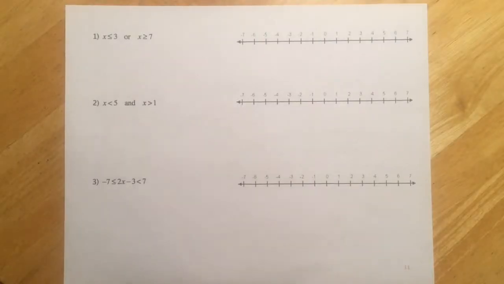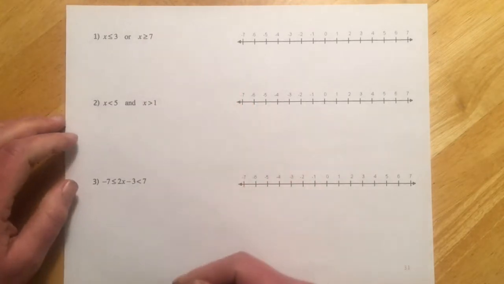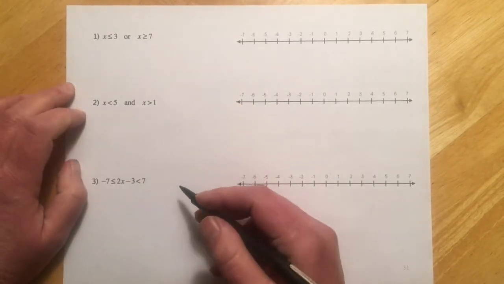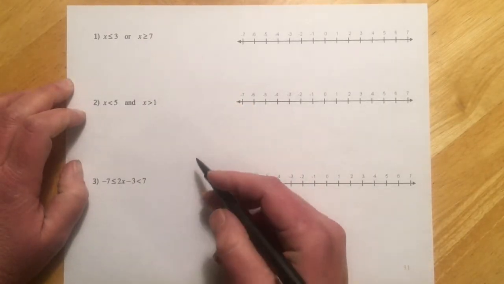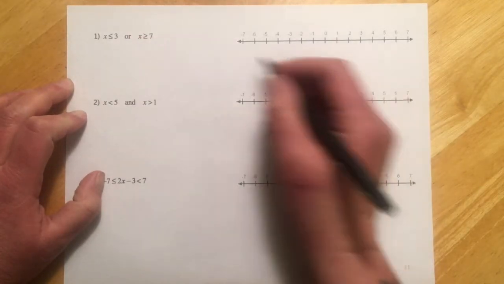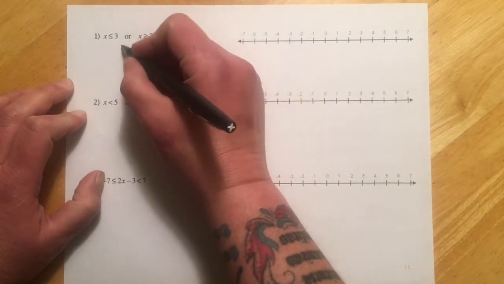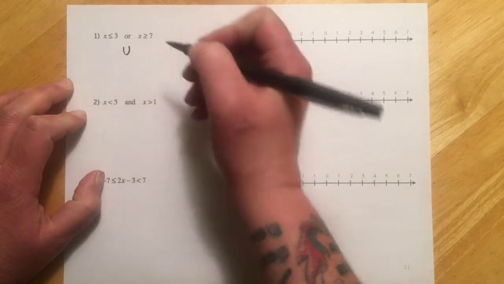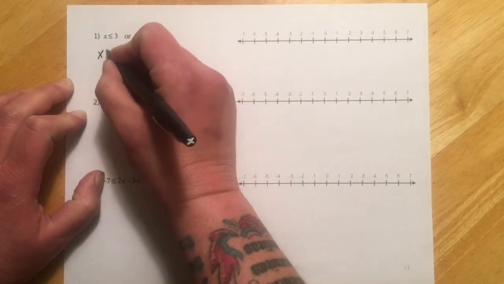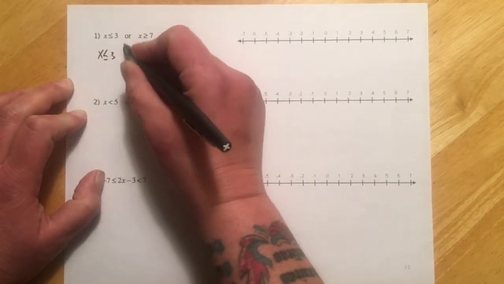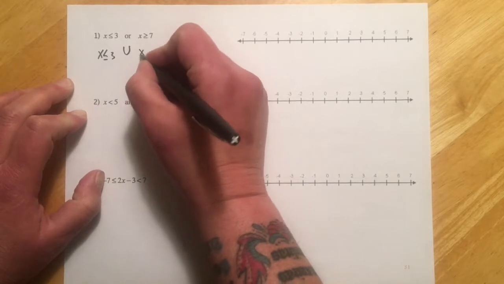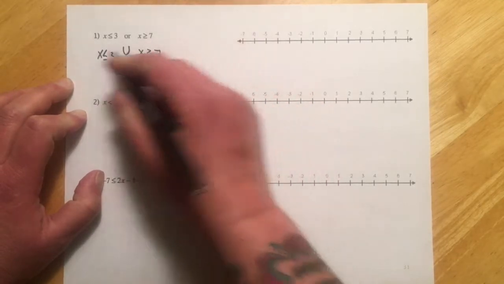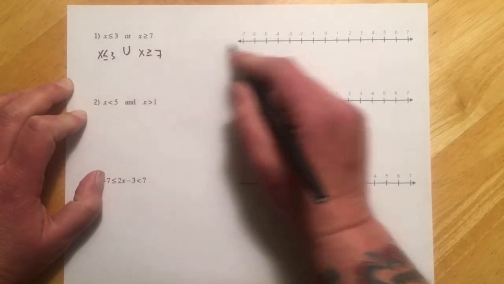Compound inequalities, and we pick up a couple new symbols here. We have ands and ors, and those are going to stand for union and intersection. So I'll explain those as I go. The symbol for or is union. X is less than or equal to 3, or union x is greater than 7. So these are just exactly what they would look like.